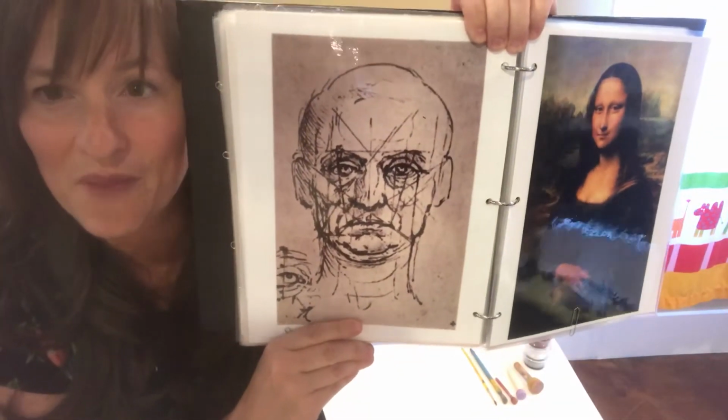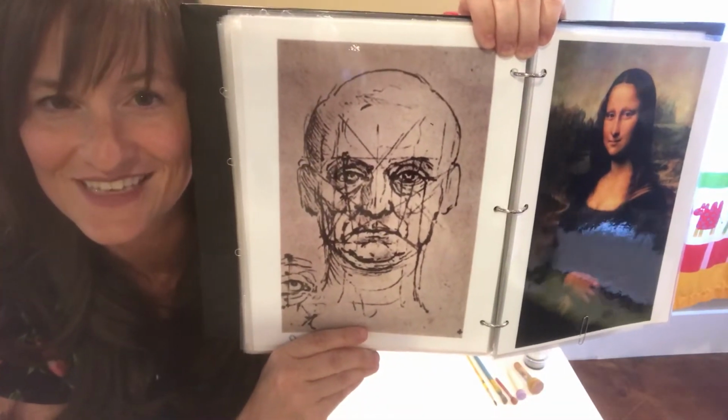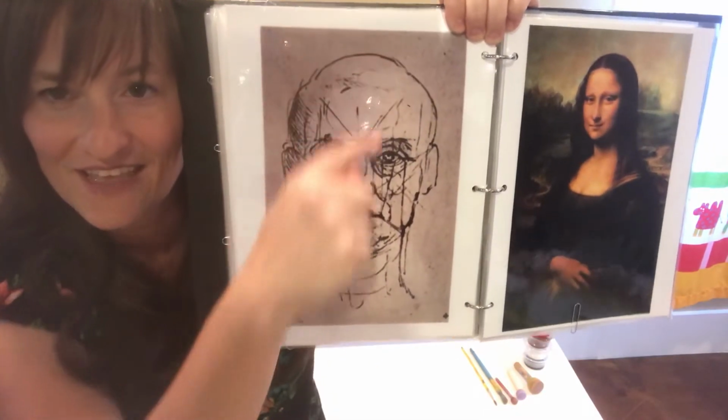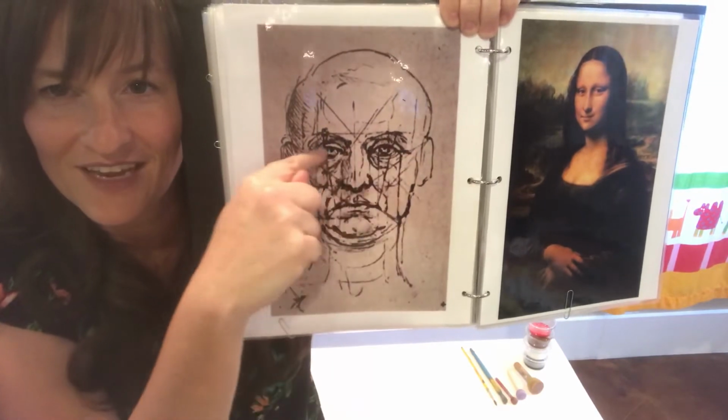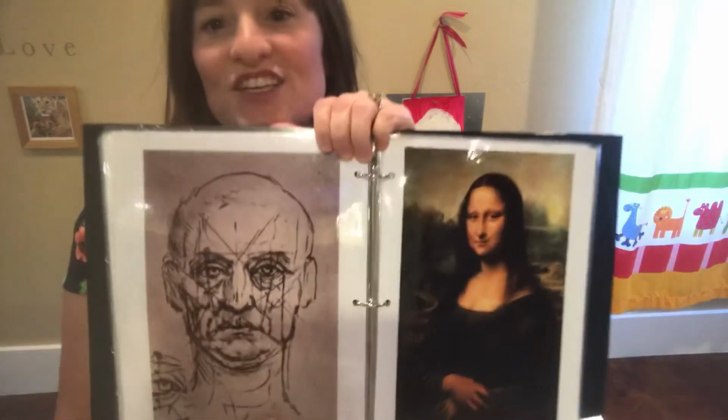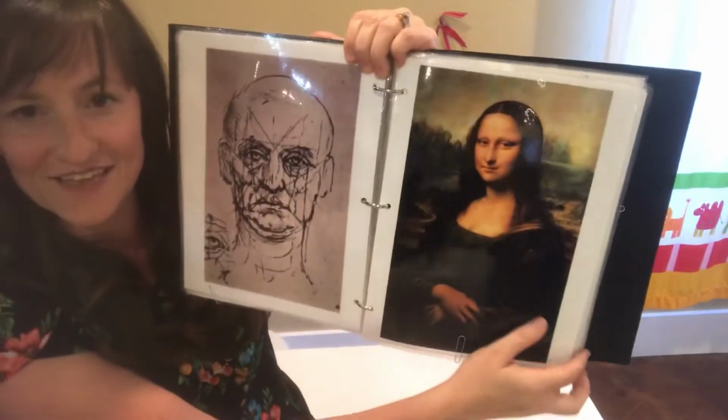One of the things, do you remember, we measured our face, and we learned that if you measure top to bottom, our eyes are right in the middle, right? Like here's my head and here's my chin, and my eyes are right in the middle of the top of my head and the bottom of my chin. And so are yours, right in the middle. We need to know that for our painting today.